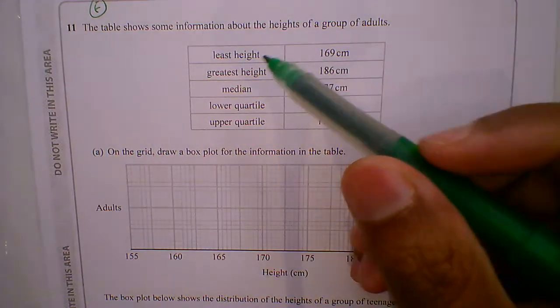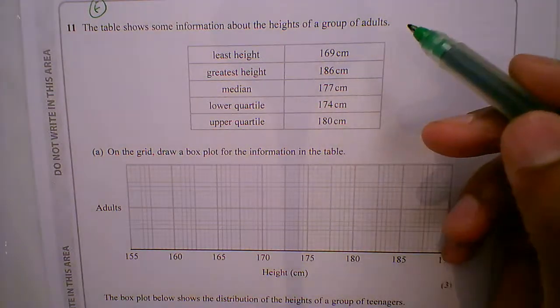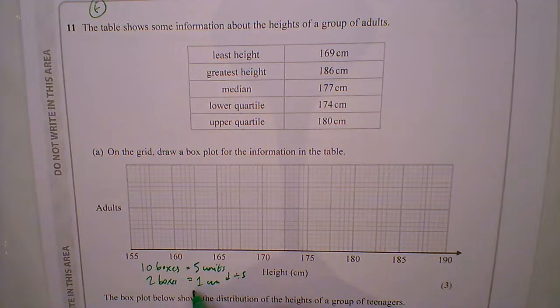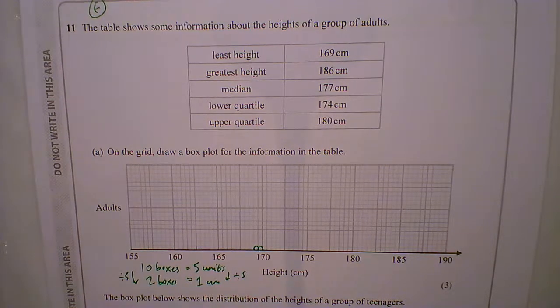Okay, so question 11. The table shows information about the height of a group of adults. The lowest height is 169, so I'm going to find 169. You can see here there are 10 small boxes which make up 5 units. So 10 boxes equals 5 units. How many boxes will be 1 unit? Divide by 5. So this means 2 boxes will make up 1 unit. So I'm looking for 69, so 2 small boxes. It will be 2 away from 170, if you like. So that's where I'm going to draw my line for 169.